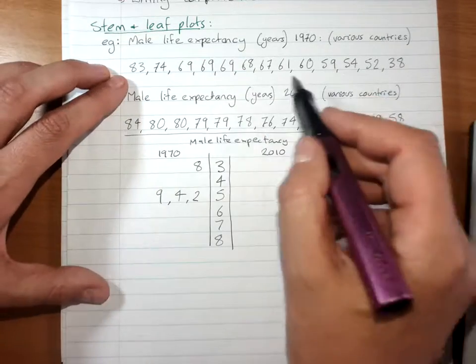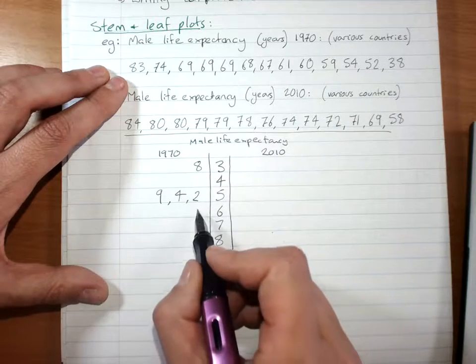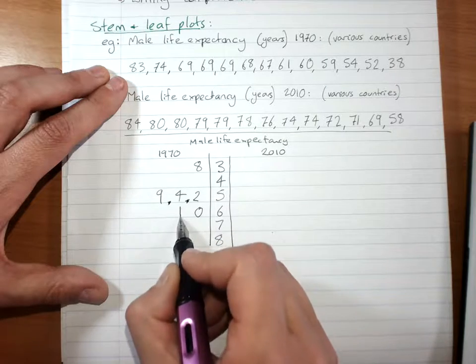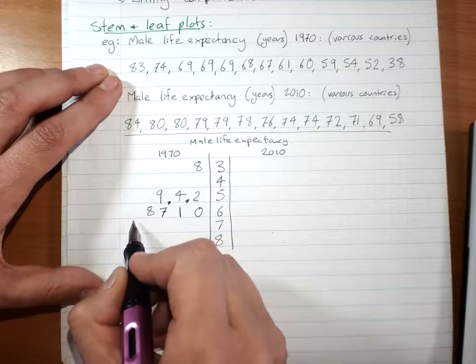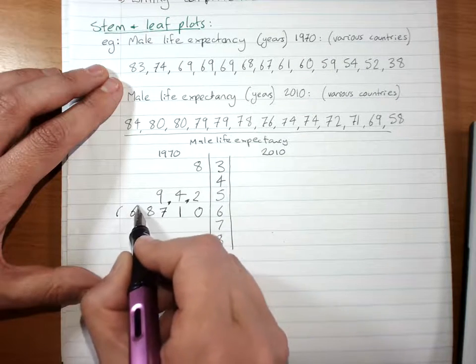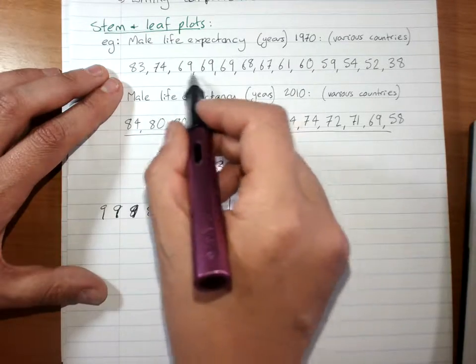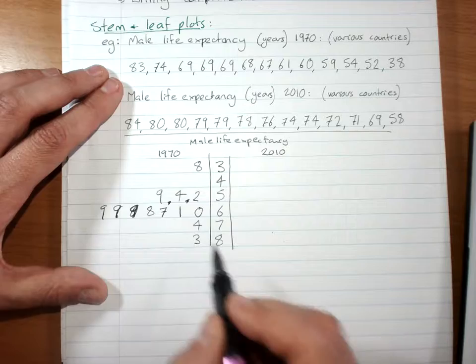So I'm dealing with 1970, I've got the 50s, the 60s, 61, 67, 68, 69, 9, 9, 9. Yes, there's the 60s, 74 and 83.